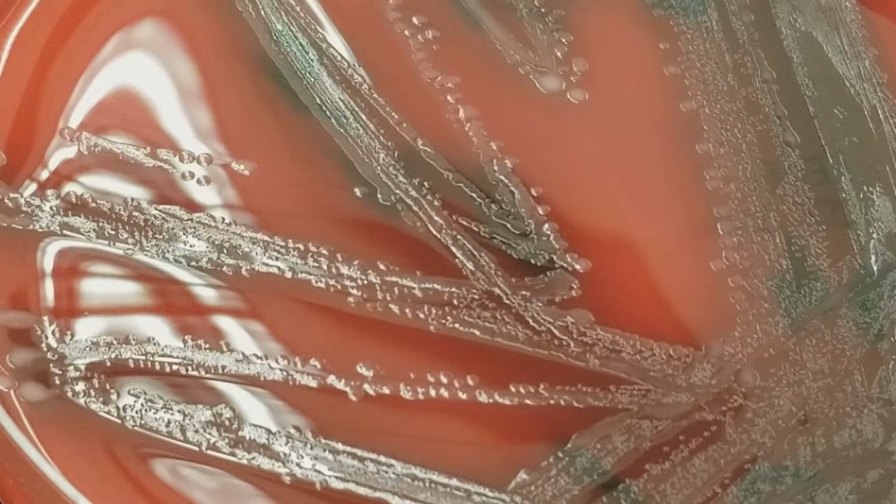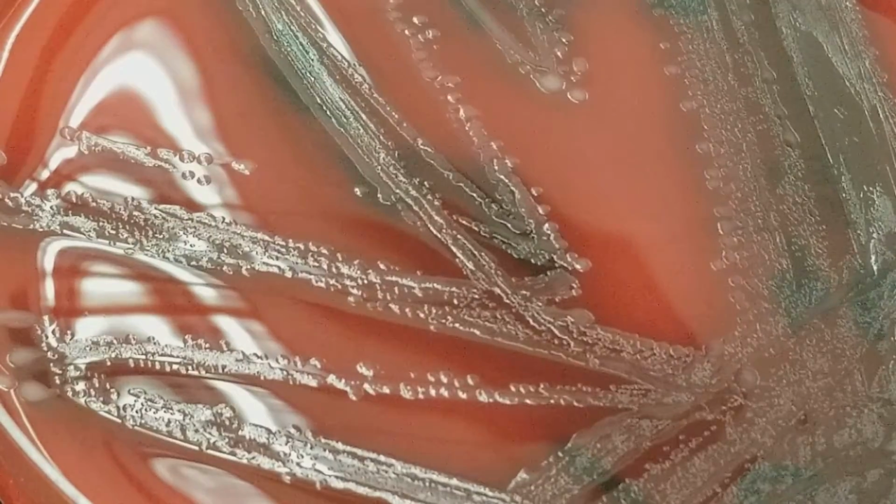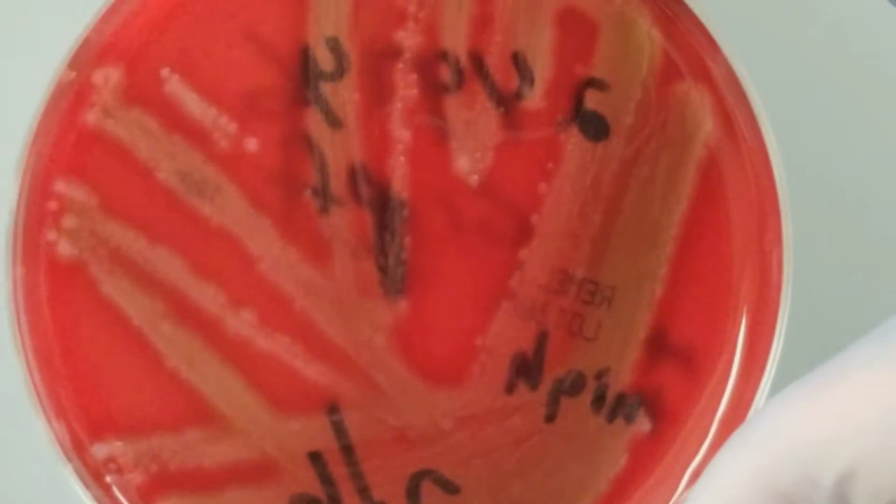So this one is from the right thigh. This person had some type of wound on their right thigh, and this is the pathogen that came out. Let's look at this. We see that the colonies are much smaller than what we've been seeing. And there is beta hemolysis. I don't know if you can really pick that up. Let's see, there you go. So there is beta hemolysis.